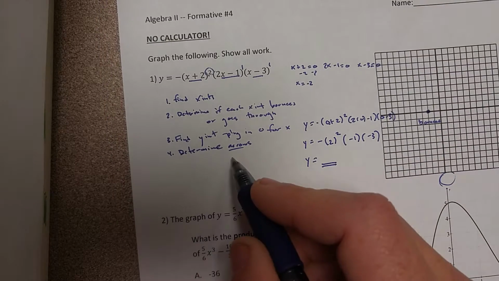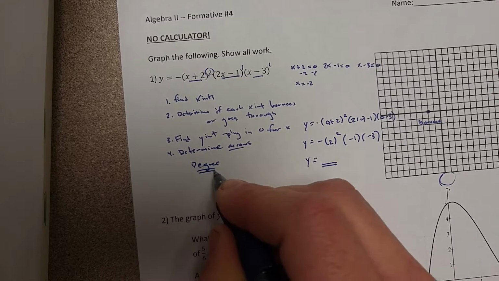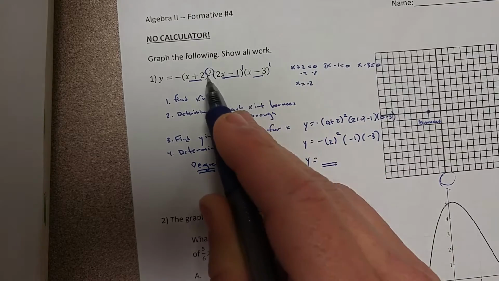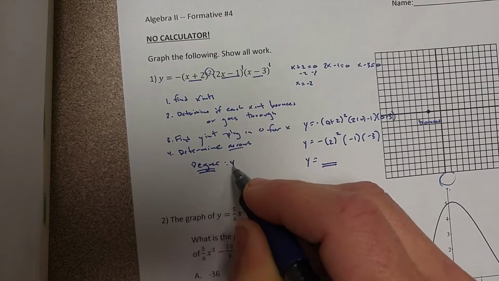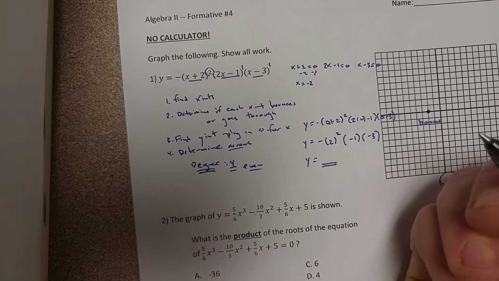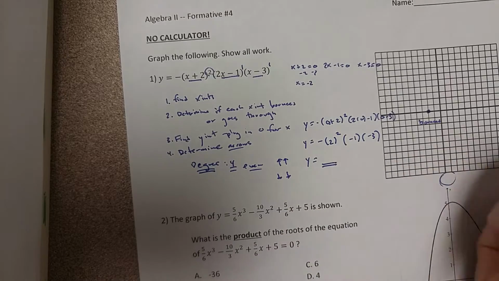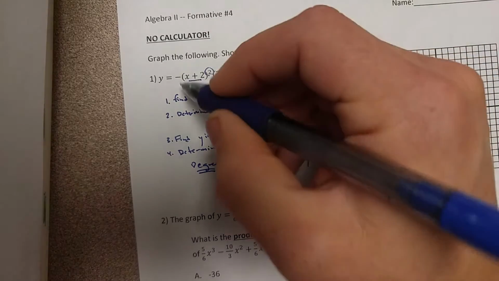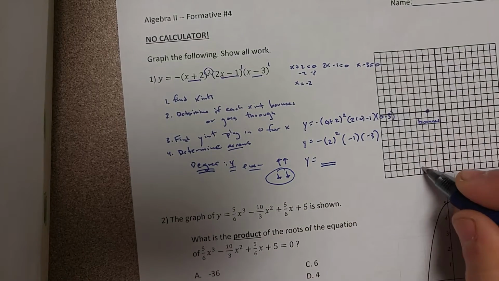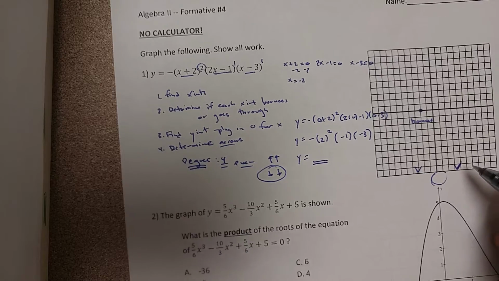Okay, and then we have to determine the end behavior. The end behavior is based on the degree of the polynomial, which is where we add up all of the exponents. So I have 2, 3, 4. So the degree is 4, which is an even number, which means my ends are going to do the same thing. They're either going to both open up or they're going to both open down. This negative right here is telling me that they are both going to open down. So I'm going to have an arrow over here on my graph and an arrow over here on my graph.